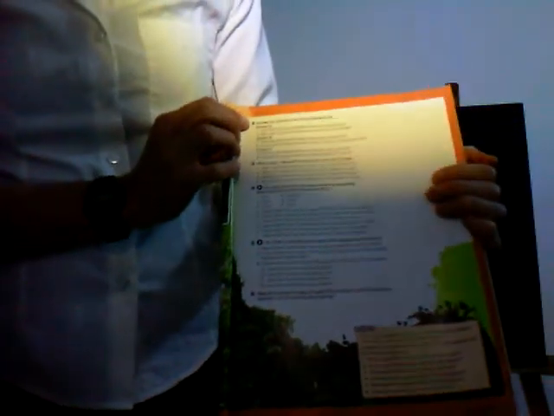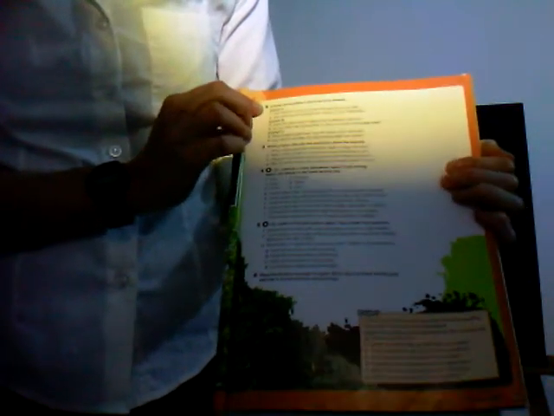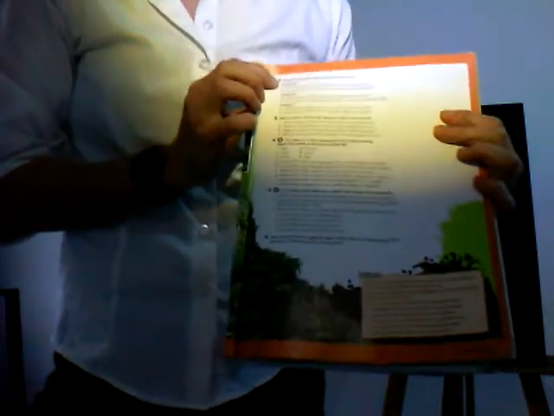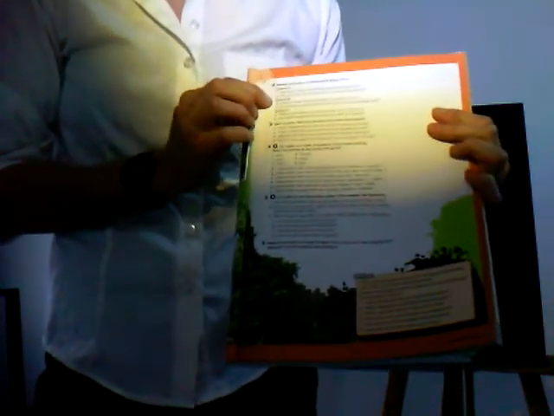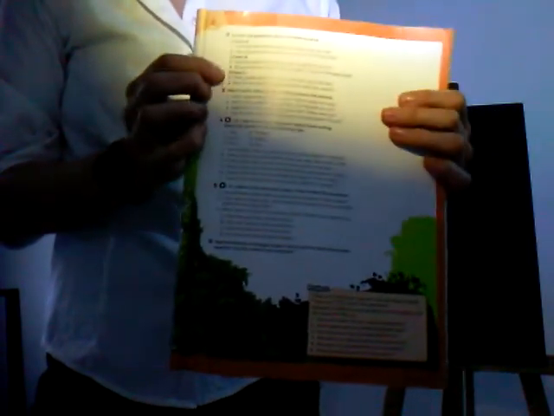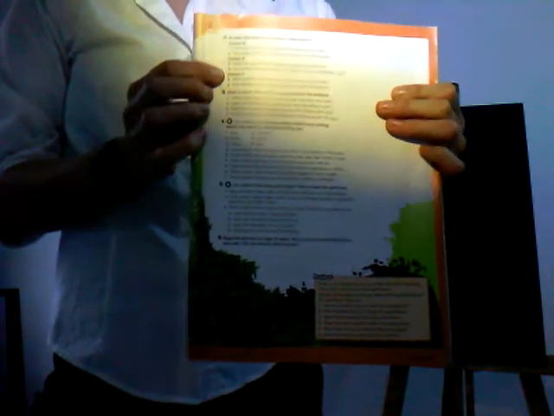So exercise 2 is asking you to answer the questions about the 3 extracts. So there's information, there's 2 questions for extract A, there's 2 for extract B, and 2 for extract C. So I want you to write your answers on that.